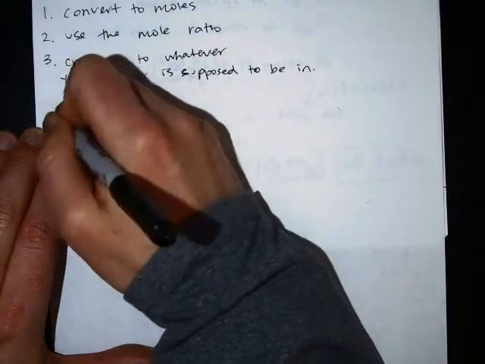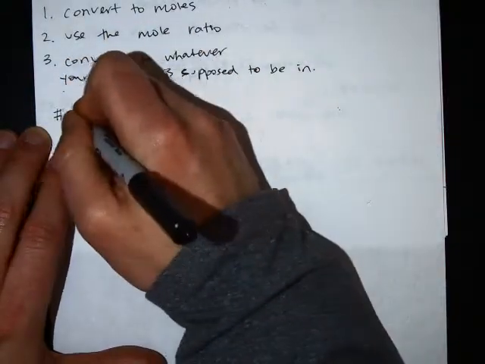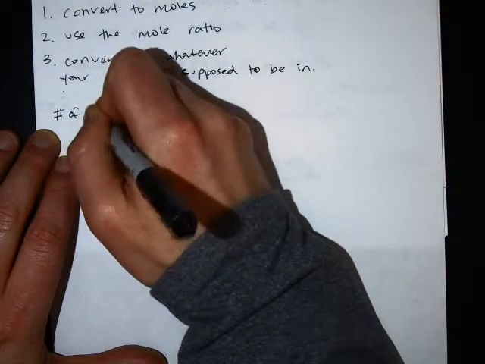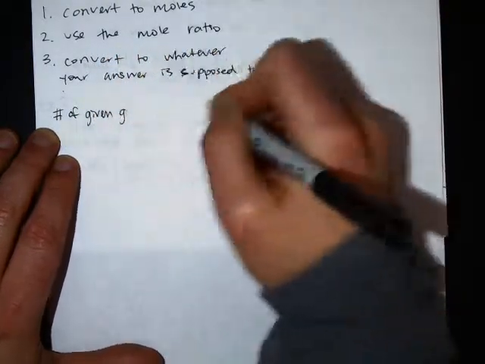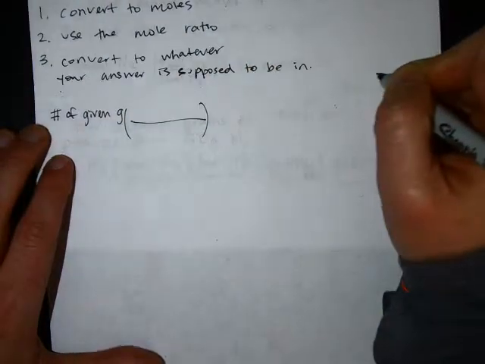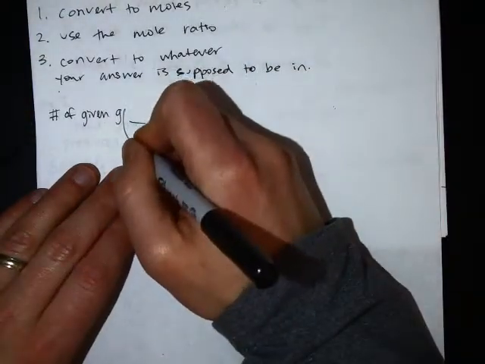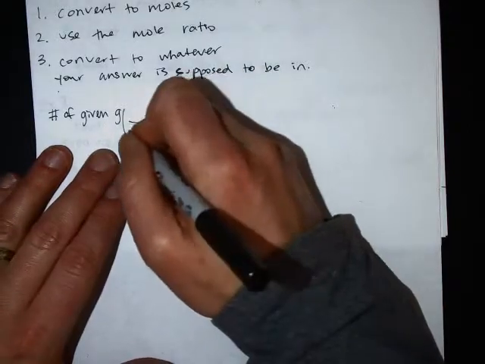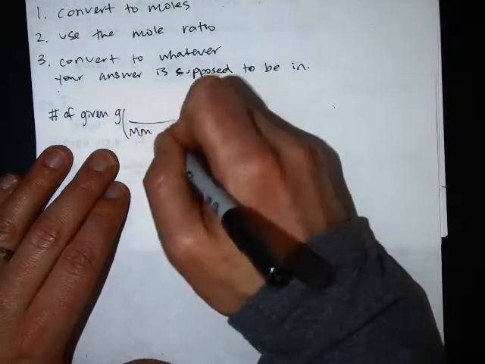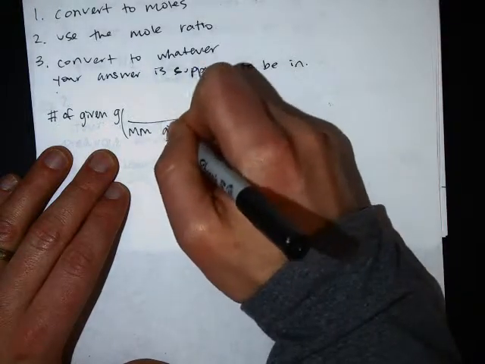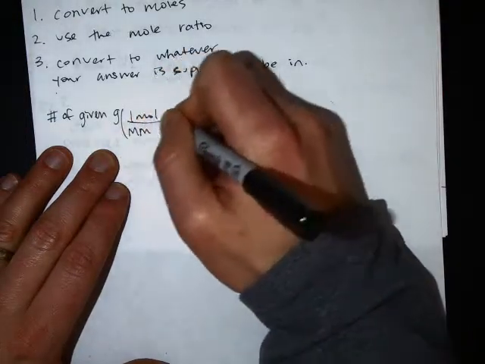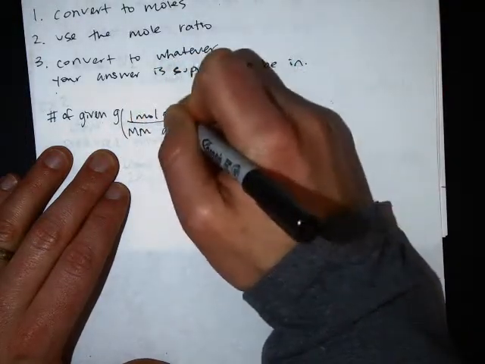You start with whatever number you're given, in grams. On bottom, for all these problems, there could be different problems, and there will be, but for today, this is probably a good start. On bottom goes the molar mass in grams of that thing, of the given, I should say. On top is 1 mole of the given, whatever you're given in the problem.